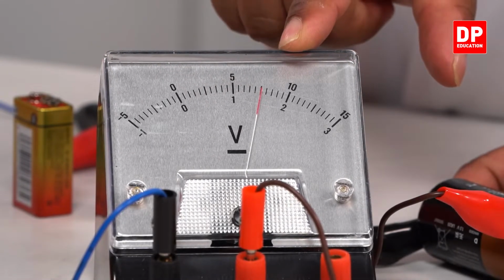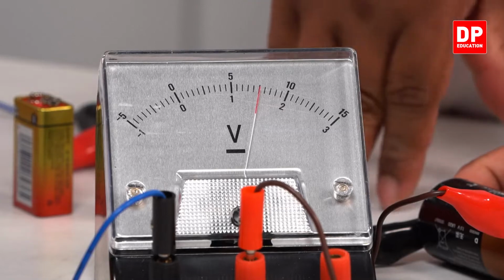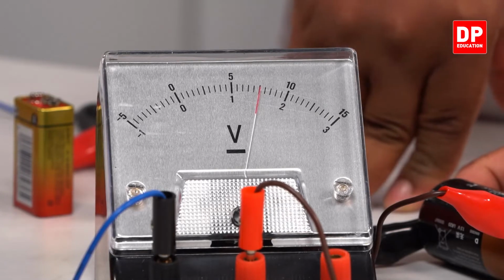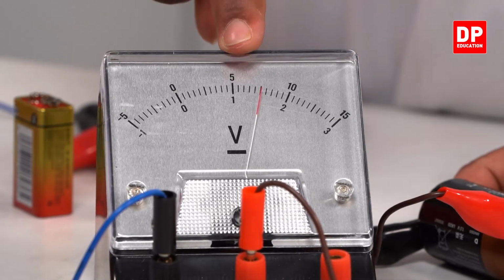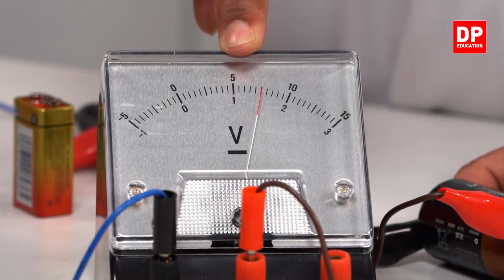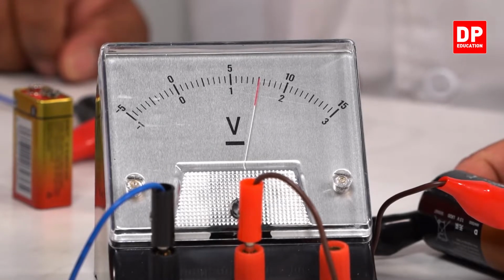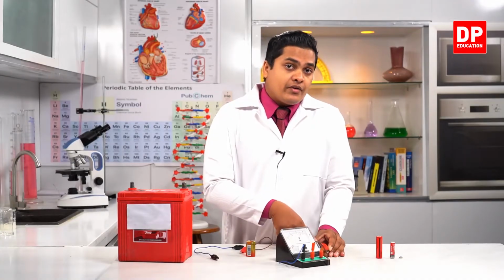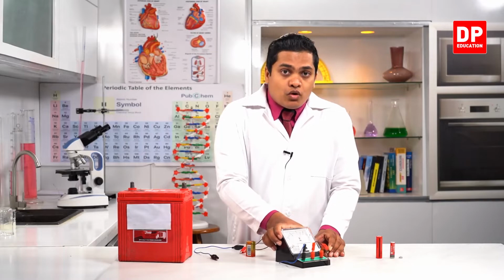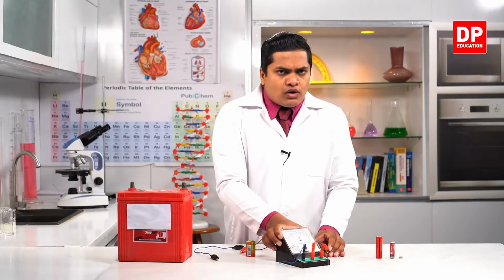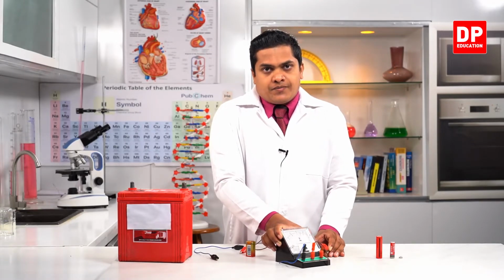So the reading is exactly between 1 and 2, which means the voltage in this dry cell is exactly 1.5 as printed on the dry cell. We can get more accurate readings if we use the smaller scale when measuring smaller values of voltages.